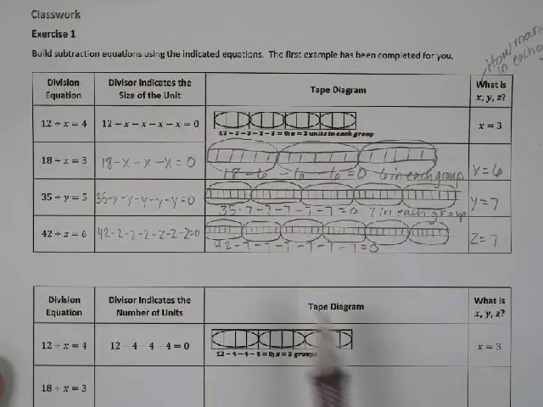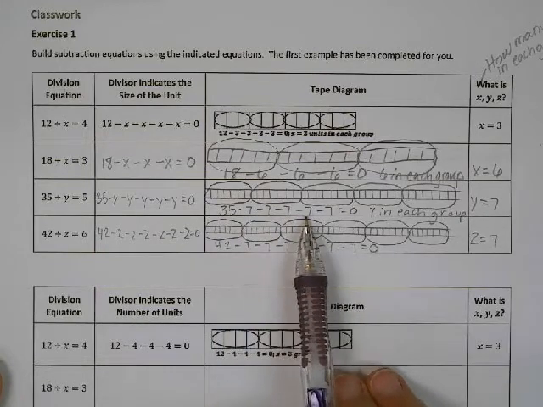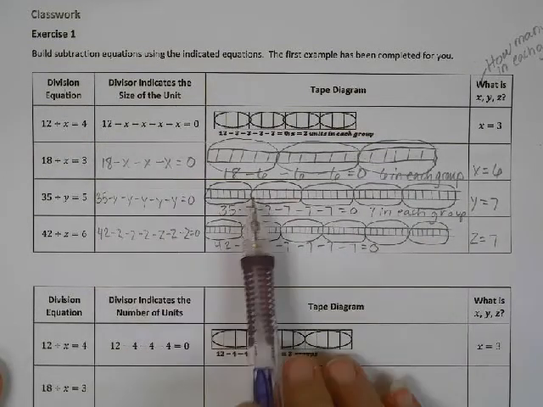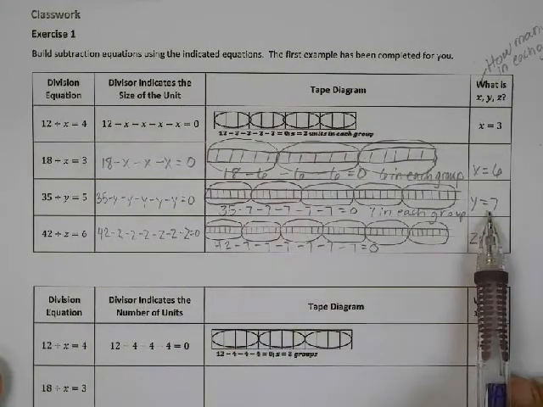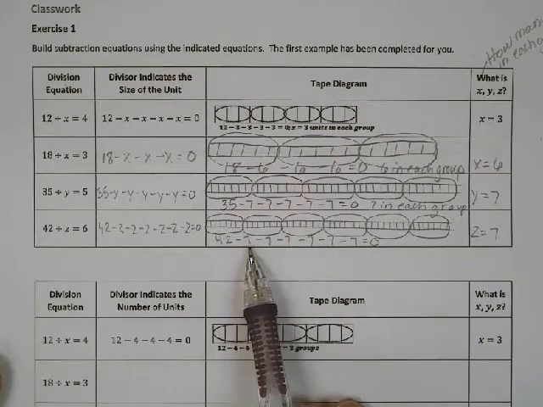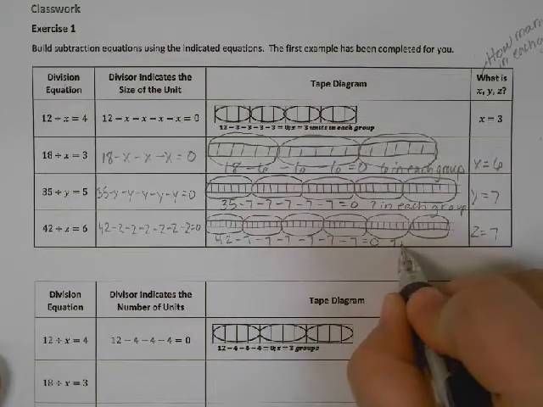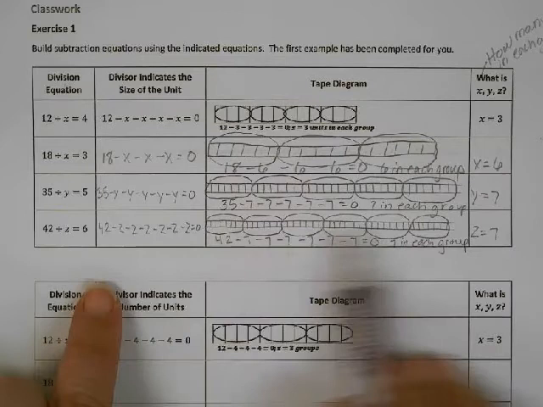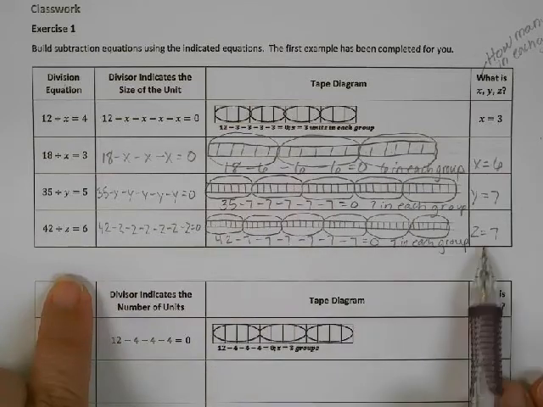So for the next one, you should have gotten 35 minus 7 minus 7 minus 7 minus 7 minus 7 equals 0. So you should have had 5 groups of 7. You knew it was 5 groups because your answer in the first column was 5, and you should have determined that y equaled 7. In the last one, you should have had 42 minus 7 minus 7 minus 7 minus 7 minus 7 minus 7, 7 in each group. You should have made 6 groups of 7 because 6 was your answer in the first column and said that z equaled 7.